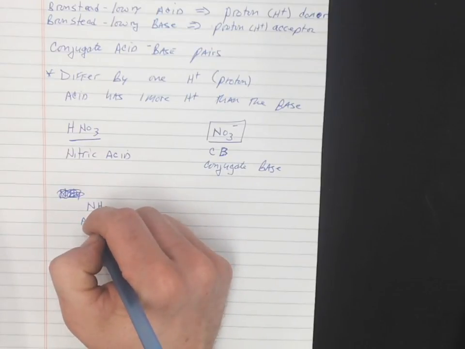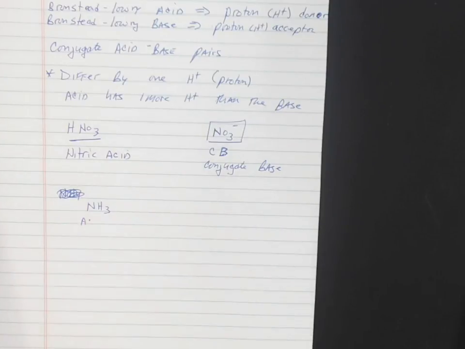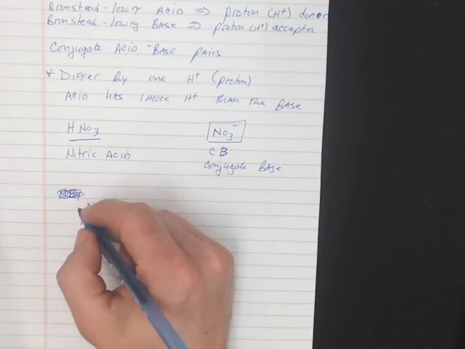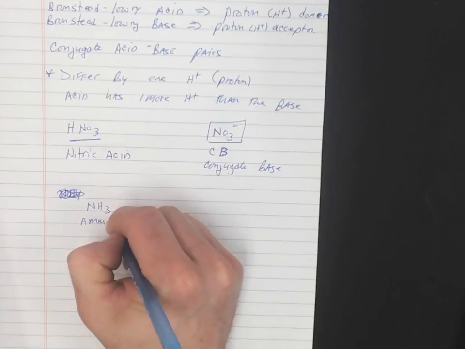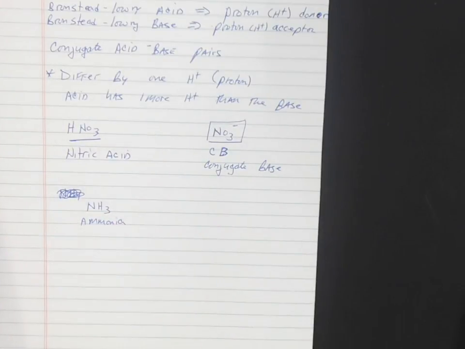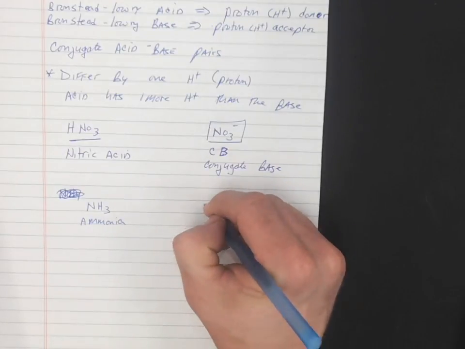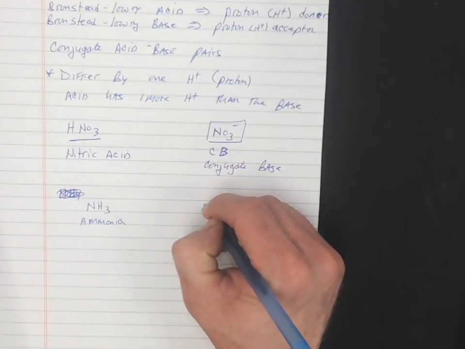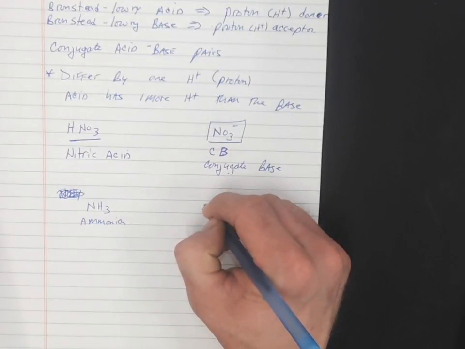NH3, what is it? Ammonia. Can you please tell me the conjugate acid?